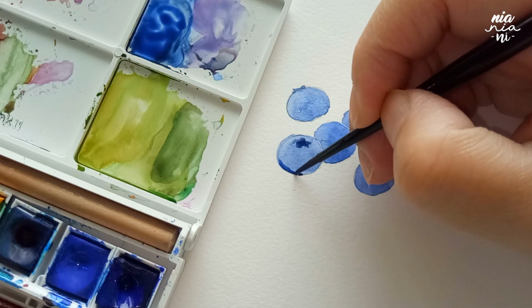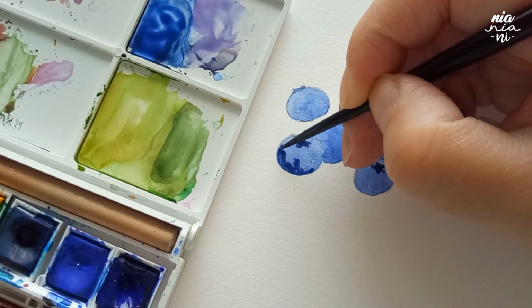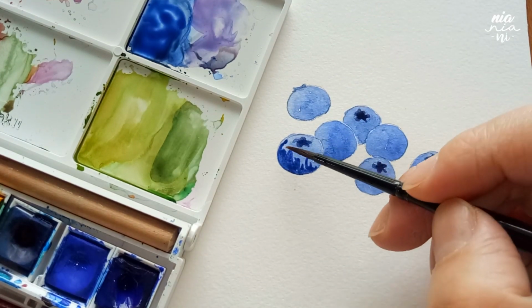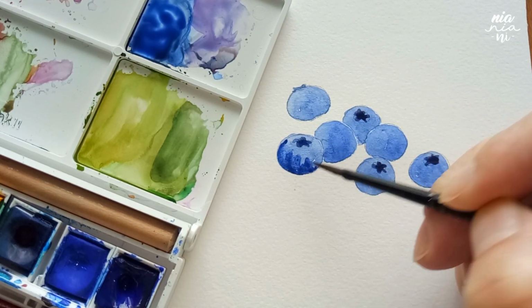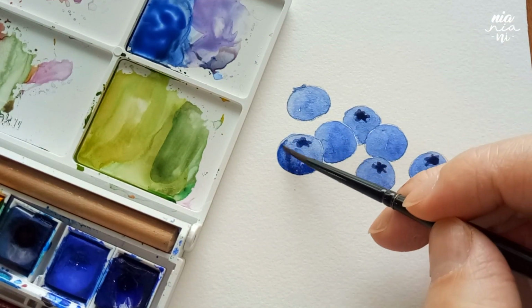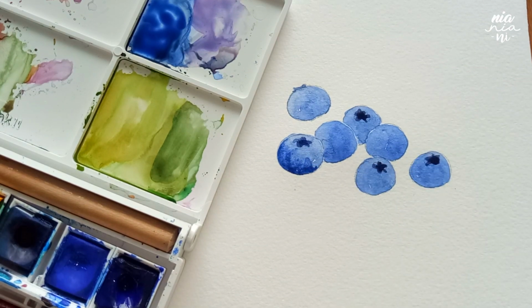To do the next layer now, I'm using a thicker consistency than the first layer, and I'm just going to place it down as we did before, following the curvature of each blueberry. I'm going to do this one by one, and each time I place down the new layer, because the previous layer is completely dry, the paint looks very harsh.